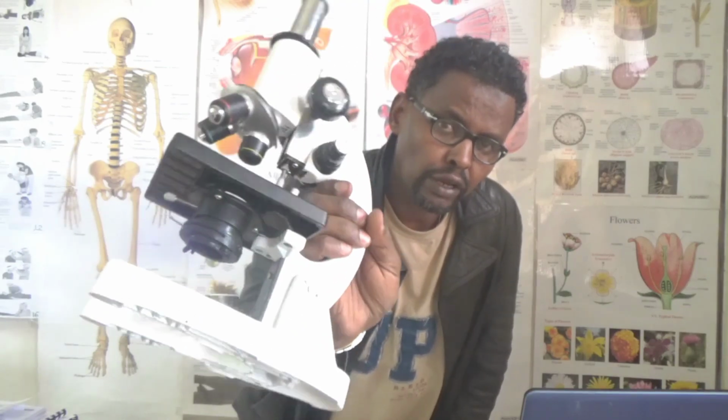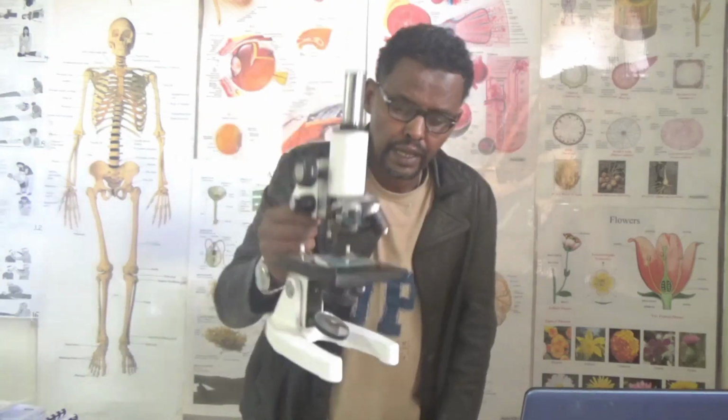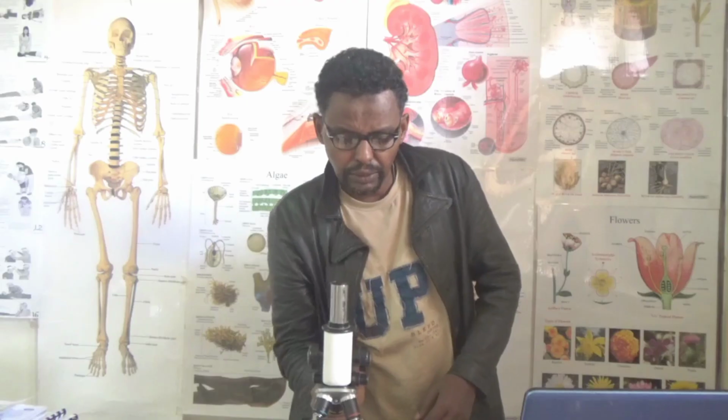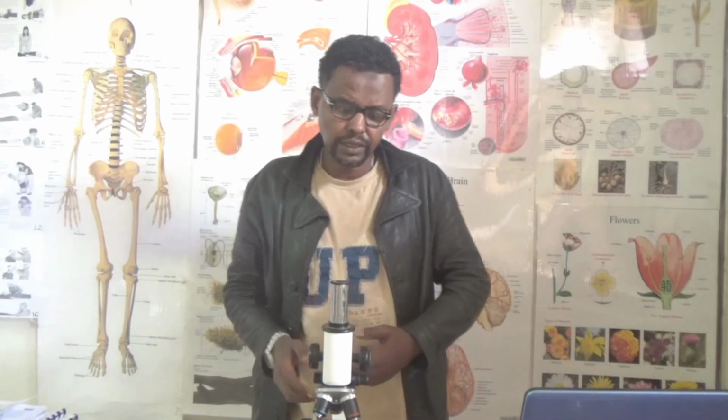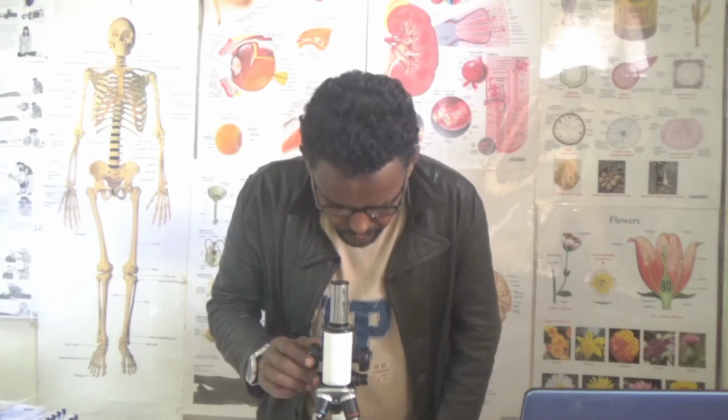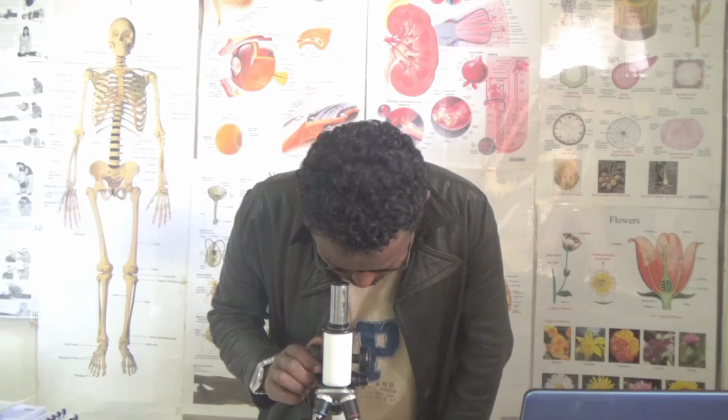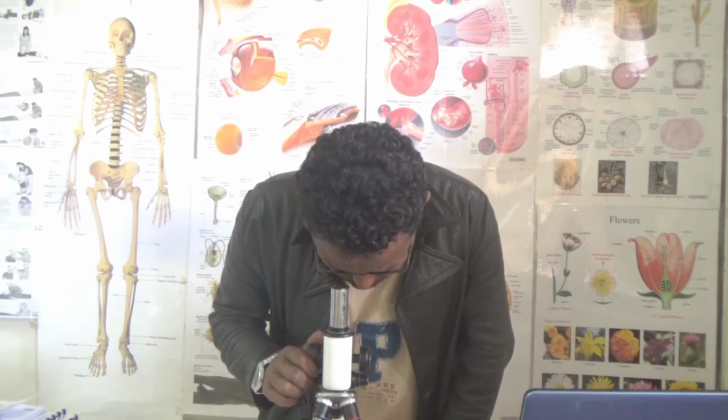It is adjusted on the low power objective. Now once you have this adjustment on the low power objective, you start to look from the top, opening both eyes, with the coarse adjustment knob.